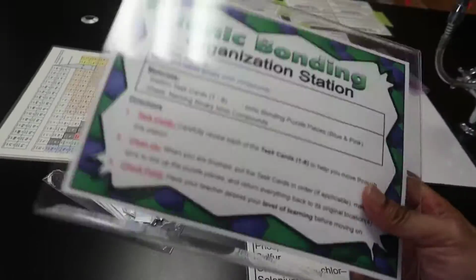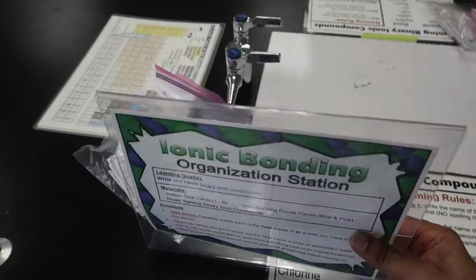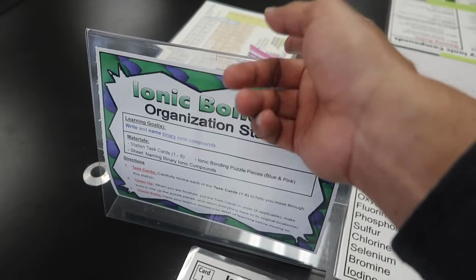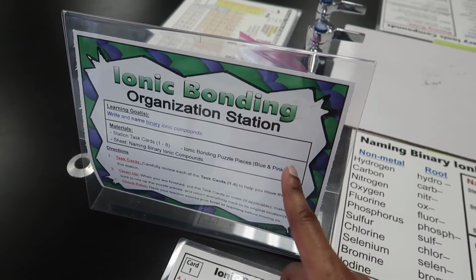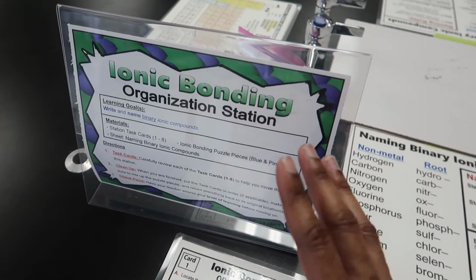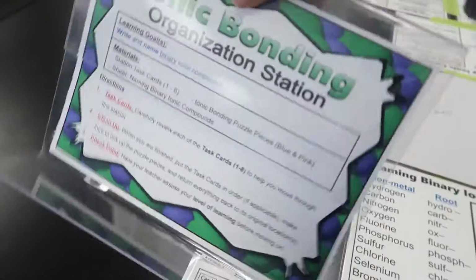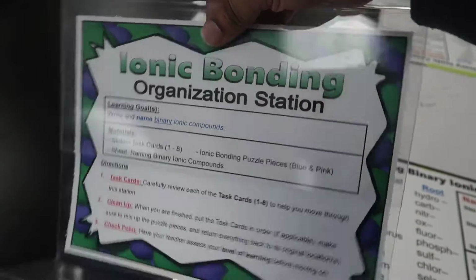As far as station signage, I purchased the photo frames at Dollar General, the dollar store. And one thing that I'm doing differently this year as well, well, not this year, but since the last time I talked about this, is that I print the station sign front and back.